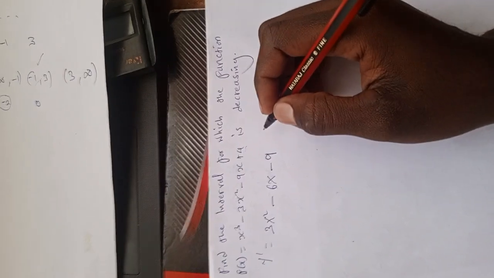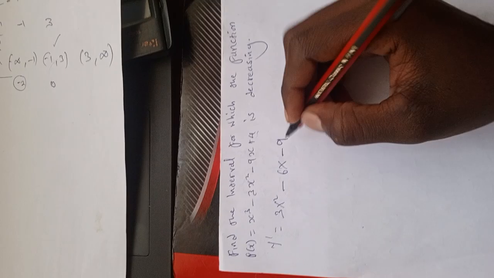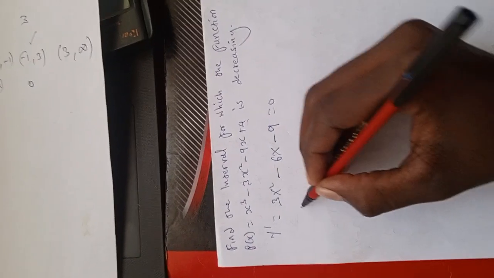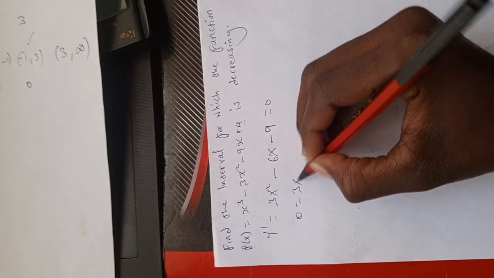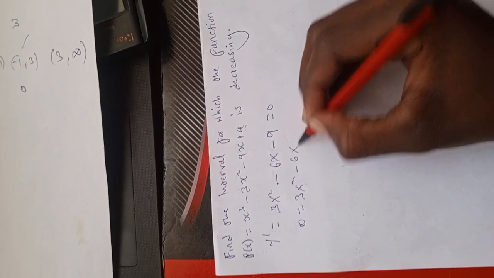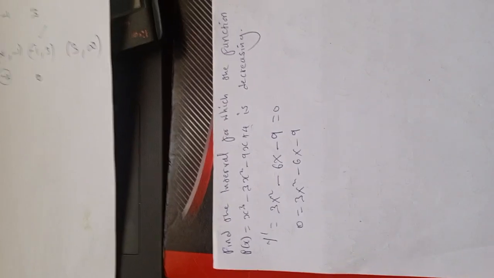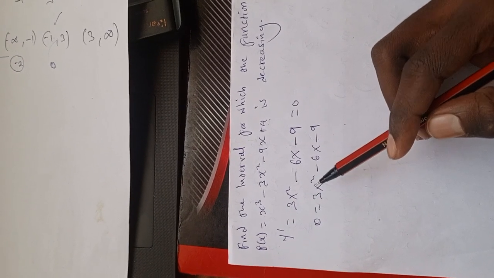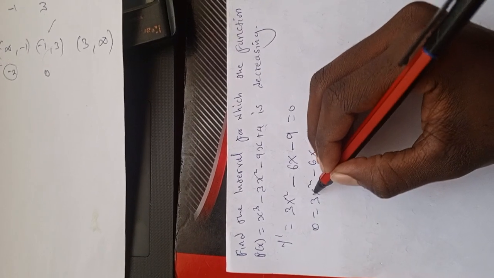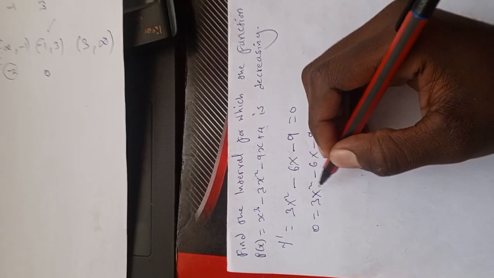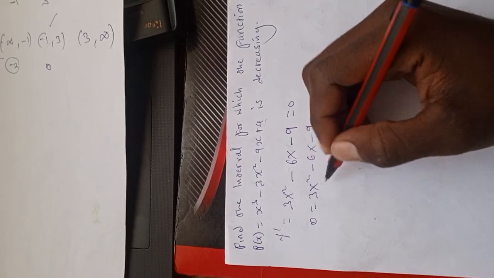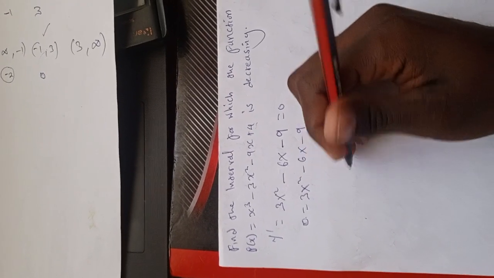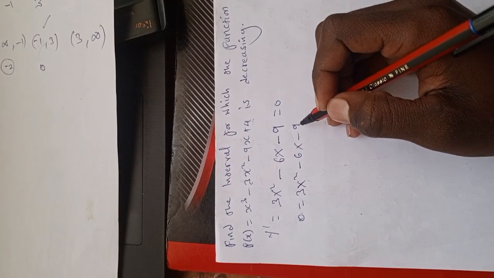So now for us to find the critical points, we have to equate the first derivative to 0. So now this will be 0 equal to 3x squared minus 6x minus 9. So now we can see that this is a quadratic equation, and we need to use the difference of two squares to find the critical points, to find the two values where x is equal to 0. So now how do we go about it? Let us go ahead and multiply.